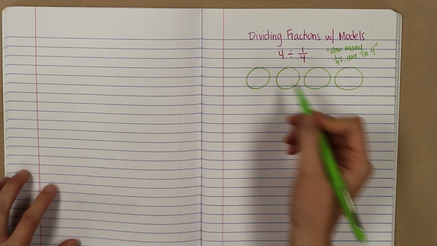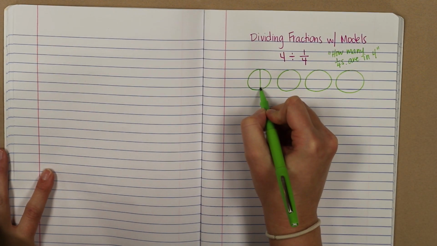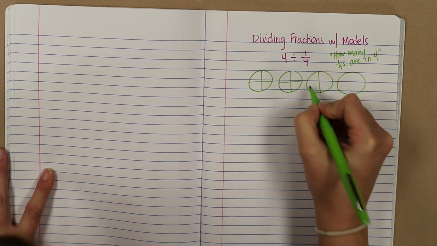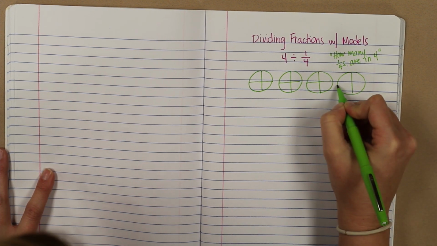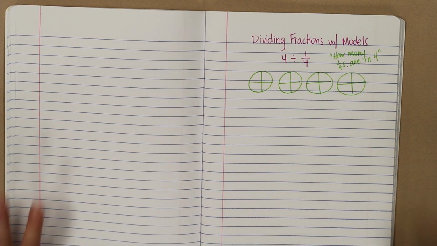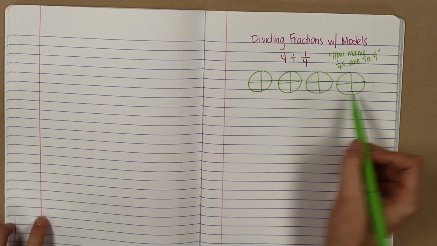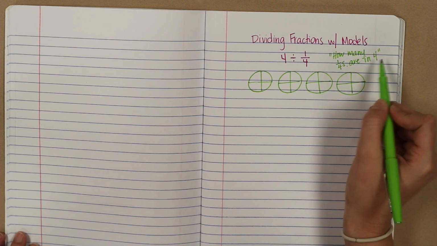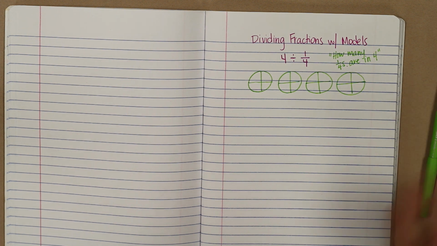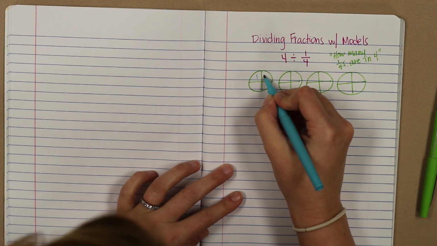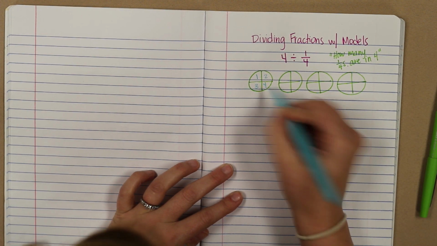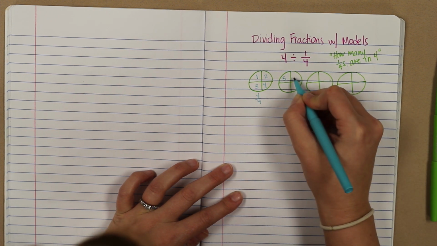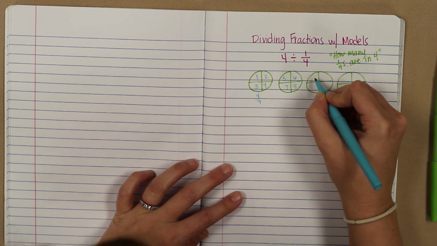So let's go ahead and divide these into fourths. Okay, so we have 4 wholes divided into fourths. How many fourths are in 4? We have 1, 2, 3, 4. This is equal to 4 fourths. 5, 6, 7, 8.